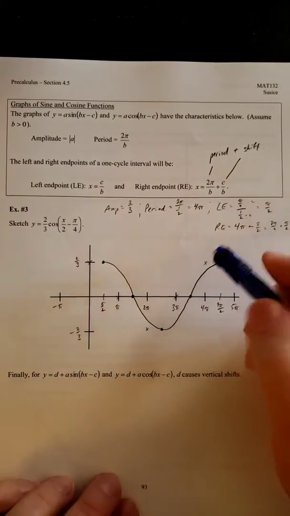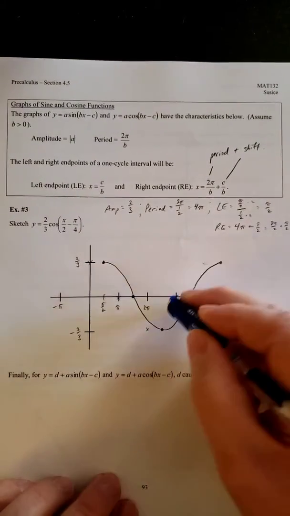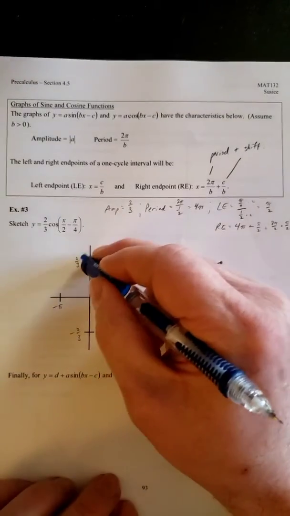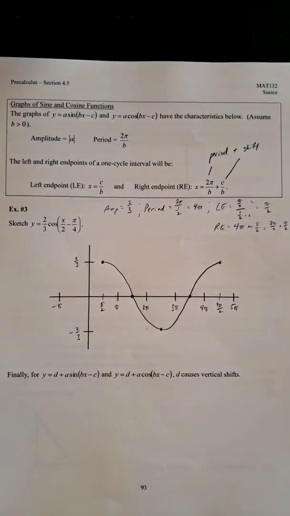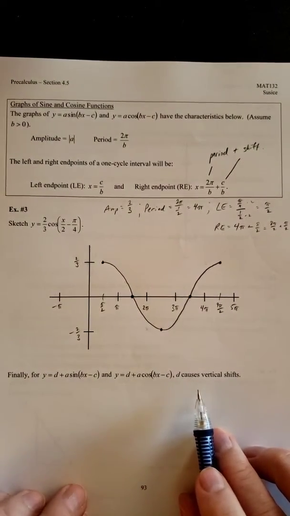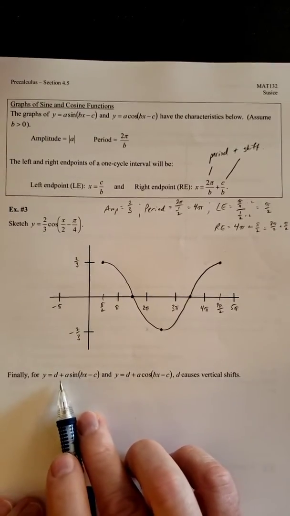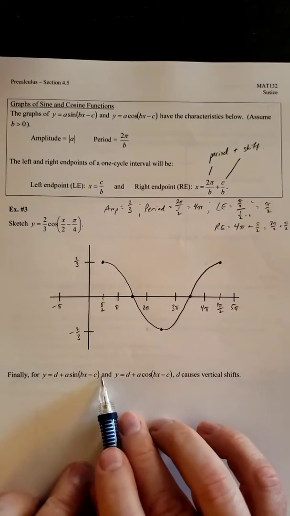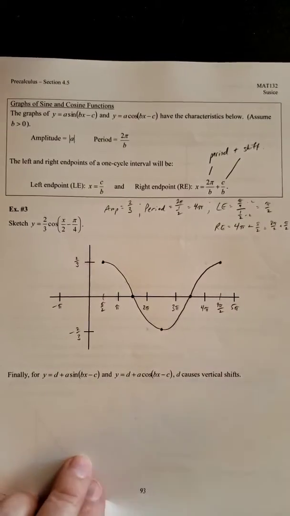And if you want to make it pretty, you can erase the old stuff. So there should be your graph. And then D is going to be causing vertical shifts. Now D could be added to the front, which they've done here, but it could be added after the parentheses as well, and it does the same thing.